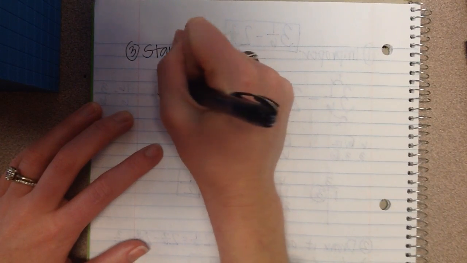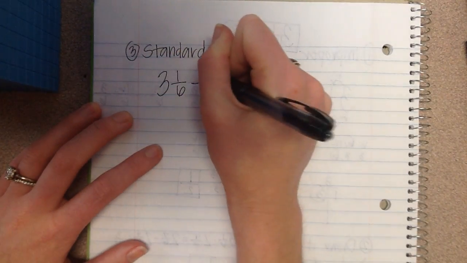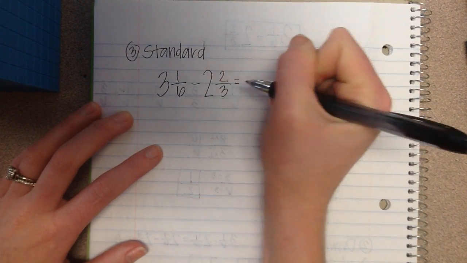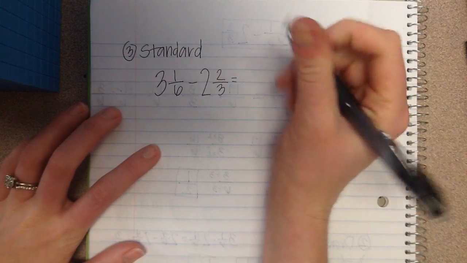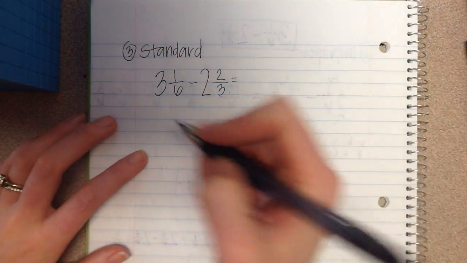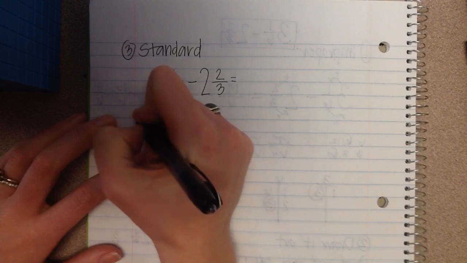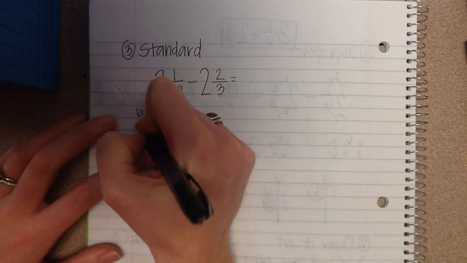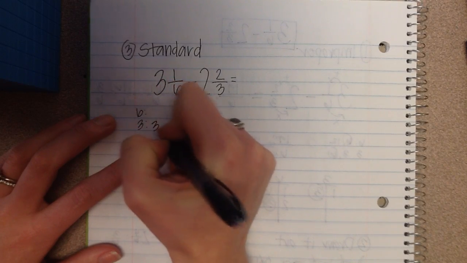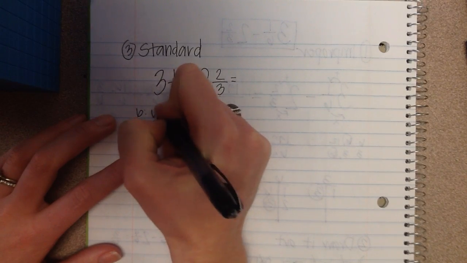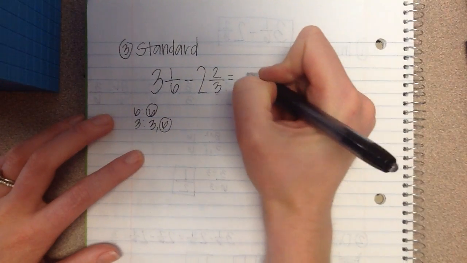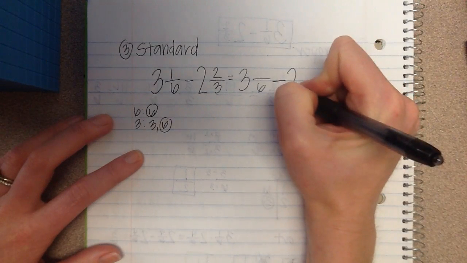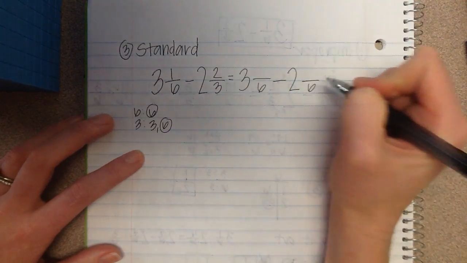3 and 1/6 minus 2 and 2/3. So what I'm going to have to do here is, first I'm going to have to find my GCF. 6 and 3. Oh, I know they both have 6 in common. So I'm going to have 3 something over 6 minus 2 something over 6.